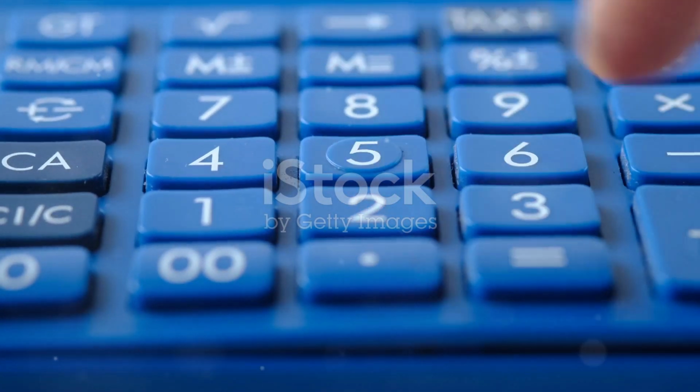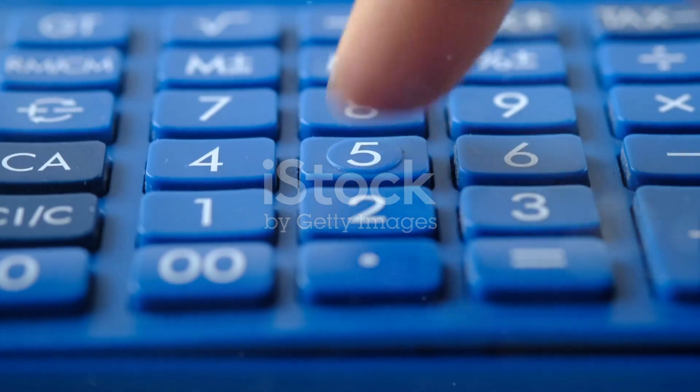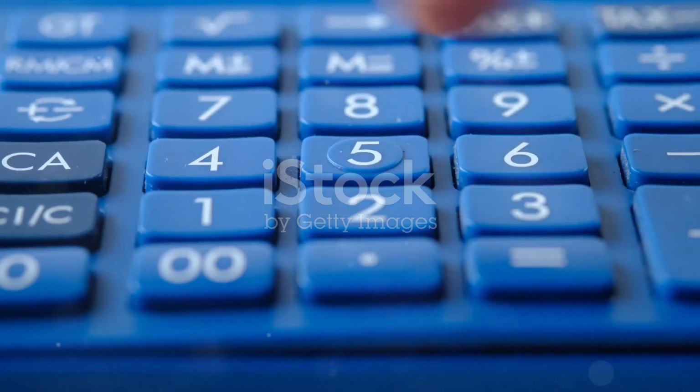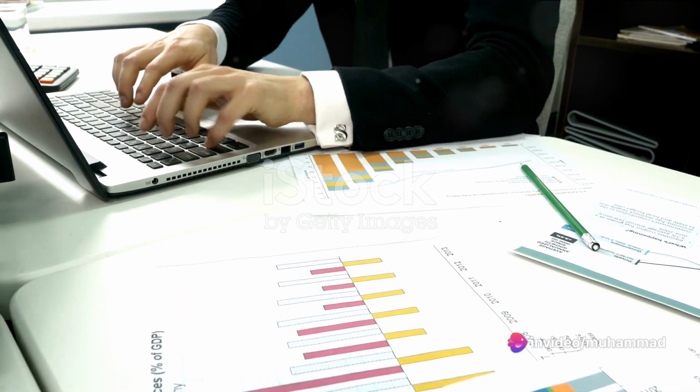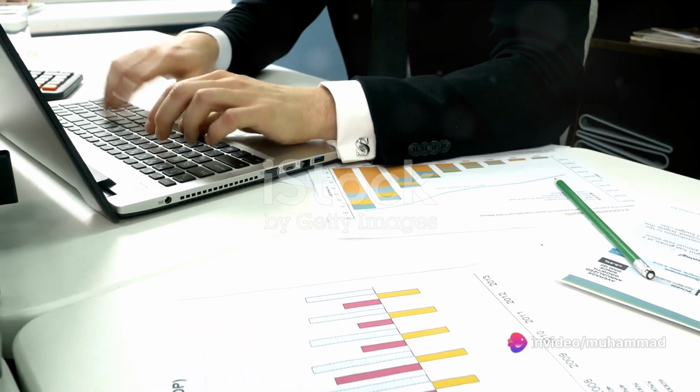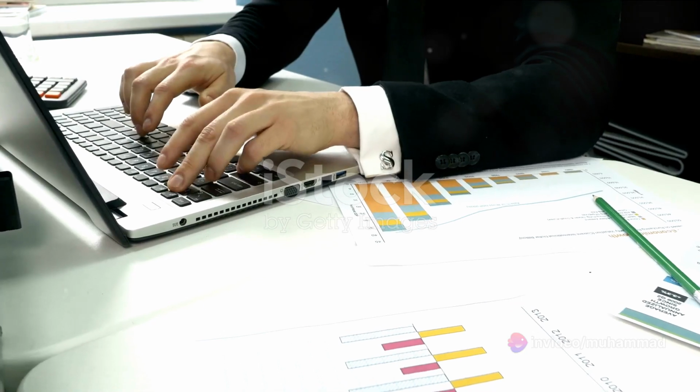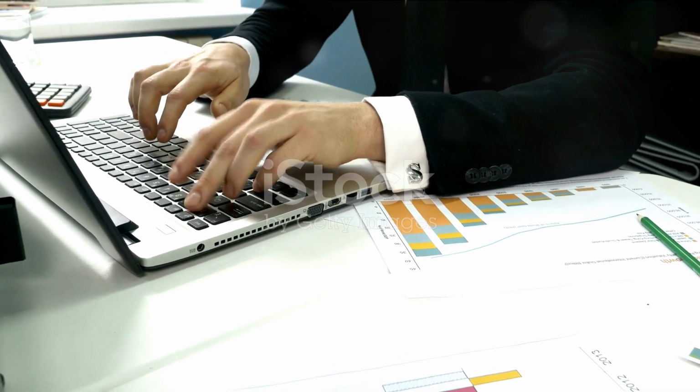So what are formulas? Well, they are the backbone of Excel, enabling you to perform calculations and analyze your data. Think of them as the magic spells that turn a regular spreadsheet into a powerful data crunching machine. Let's start with some of the basic formulas.